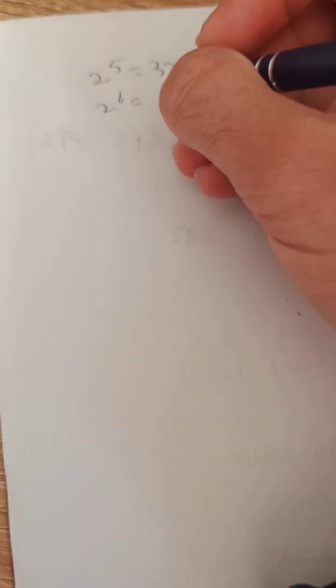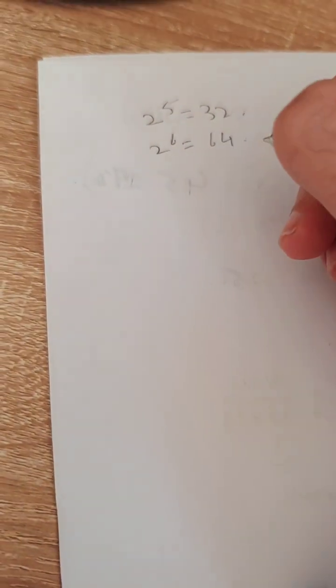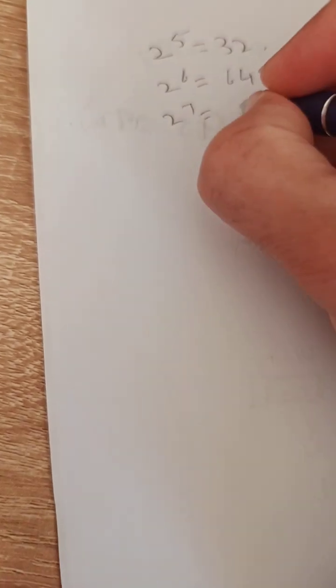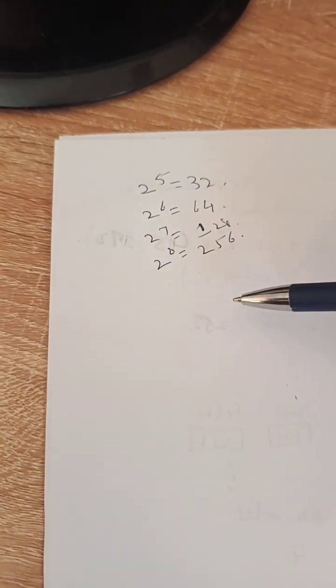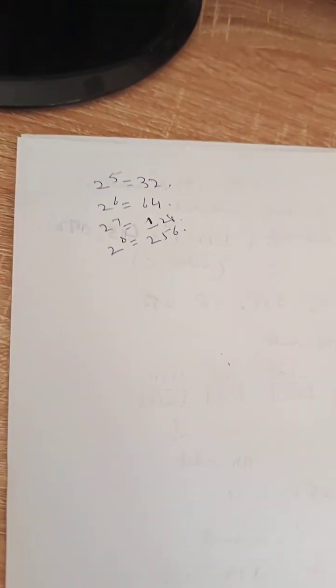So just a quick scenario: 2 power 5 is 32, 2 power 6 is 64, 2 power 7 is 128, and 2 power 8 is 256. So these are the powers that go. They will be quite useful.